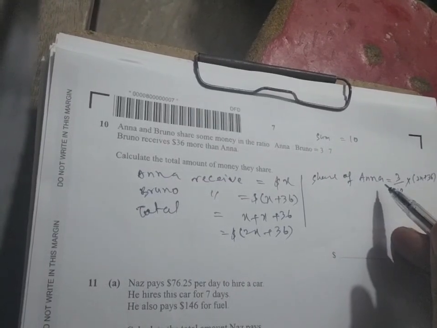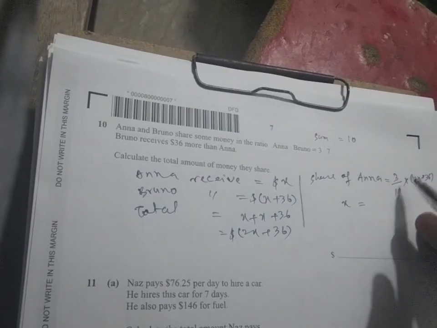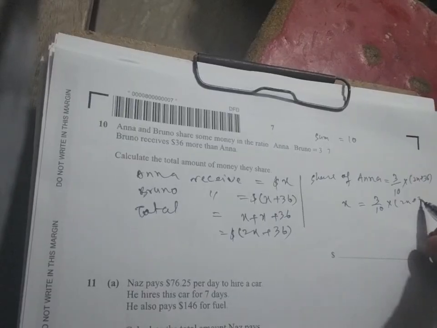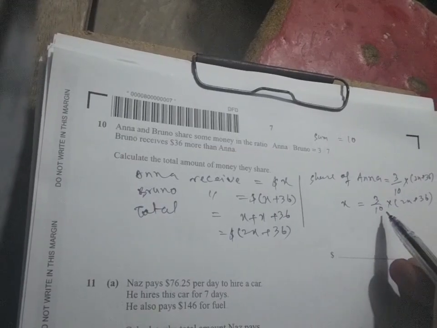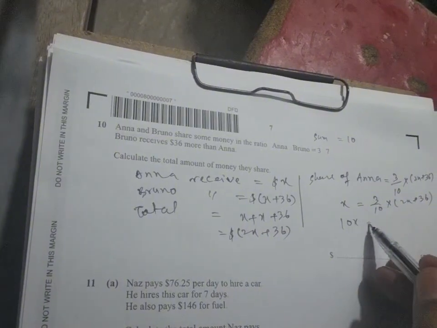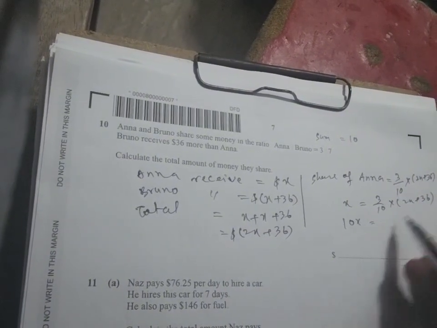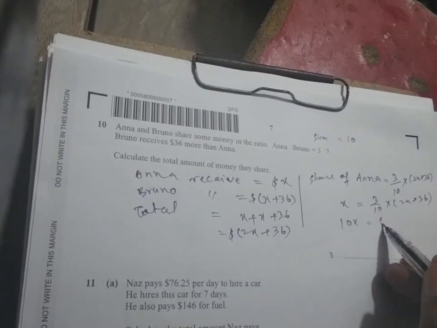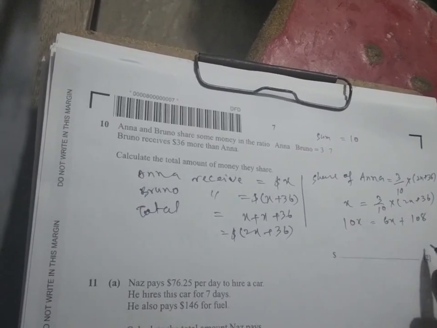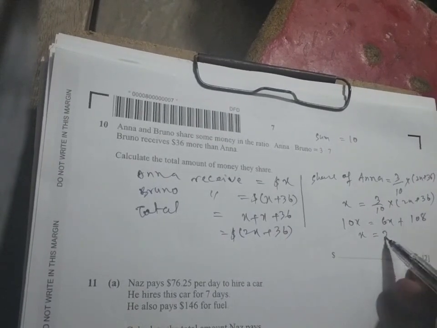Share of Anna is X, as we suppose that it is X, and this is 3/10 times 2X plus 36. When we take 10 to the left side, it will become 10X, and 3 times 2X plus 36 will become 3 times 6X plus 3 times 36, the 10. After solving this question, we will get x is equal to $27.